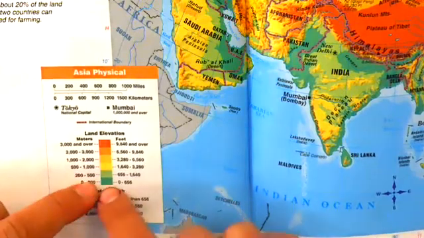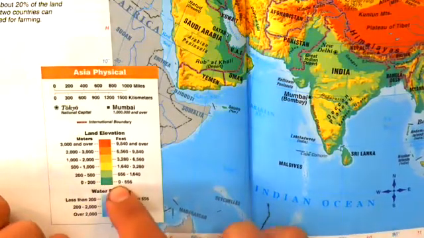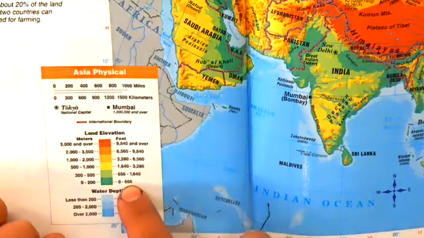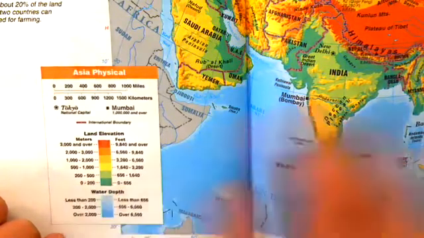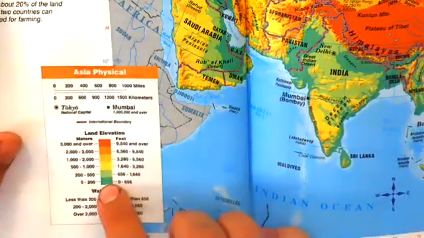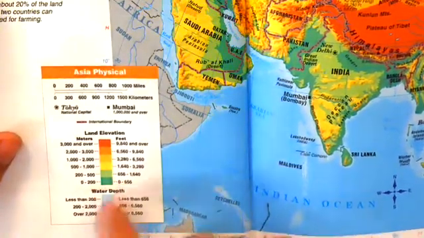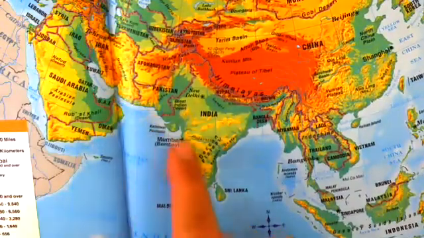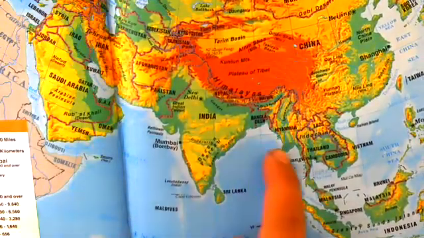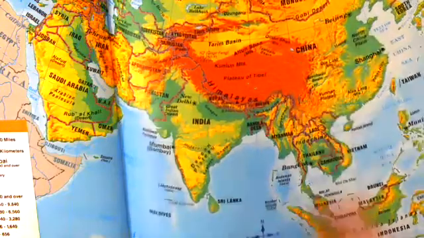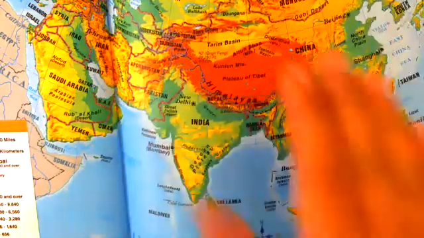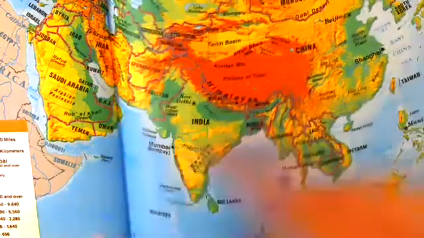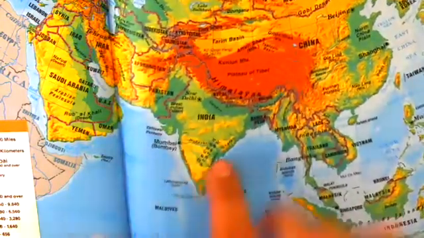Green is going to be a low land elevation, such as 0 to 656 feet. It's also the same as 0 to 200 meters. If you notice that dark green color, the color that's really close to the ocean, all along the edge of the continents, basically wherever it touches water, you're going to have that dark green color, because where the land meets the sea, it's going to be its lowest point.